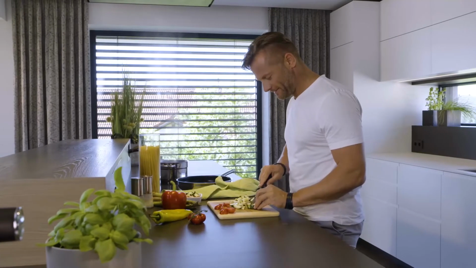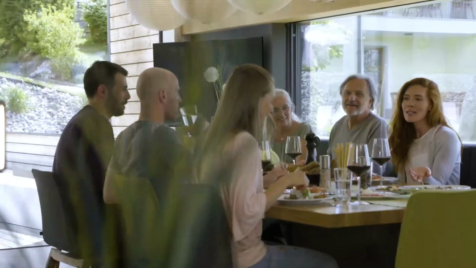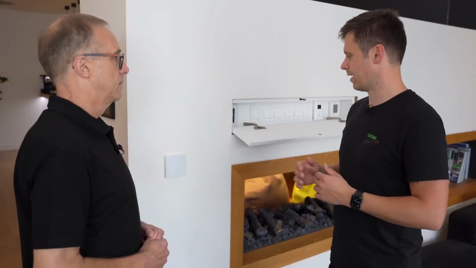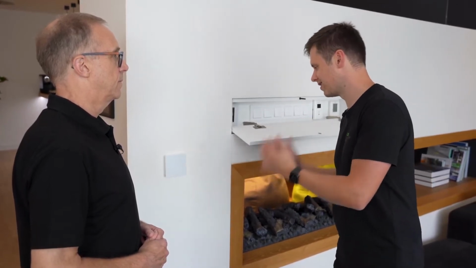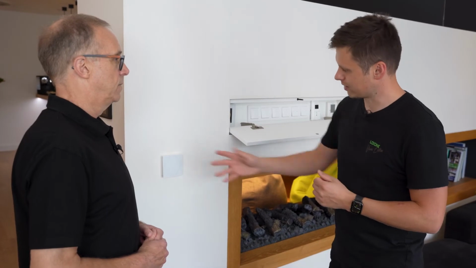So for example, in the kitchen, you would have a scene for cooking, a scene for dinner, and a scene for cleaning, that is very bright. And so we think about scenes. We do not think about individual lights, we think in scenes. Yes. And what else do we have here, Dale?